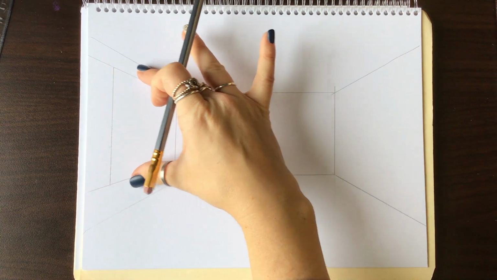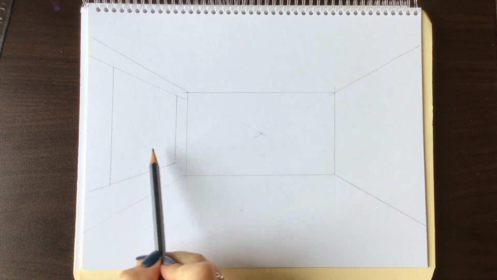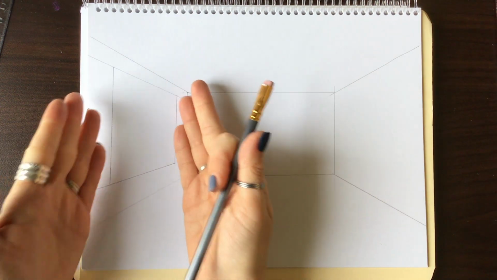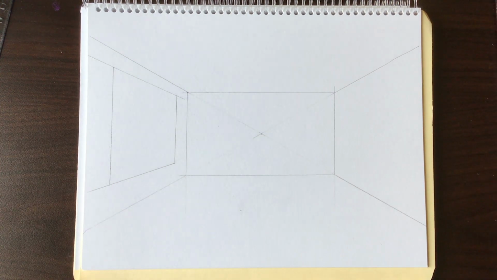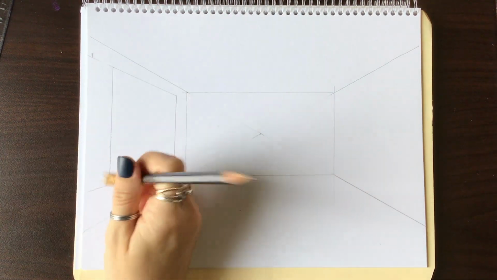This follows that principle of objects appearing smaller as they get further away from us. If we were facing the middle and front of this window, we would clearly see that those sides are the same, but perspective shows us how you would see things in space. So you can erase your cleanup lines.